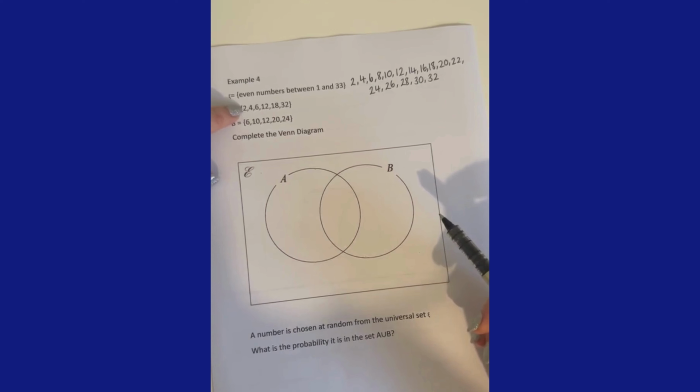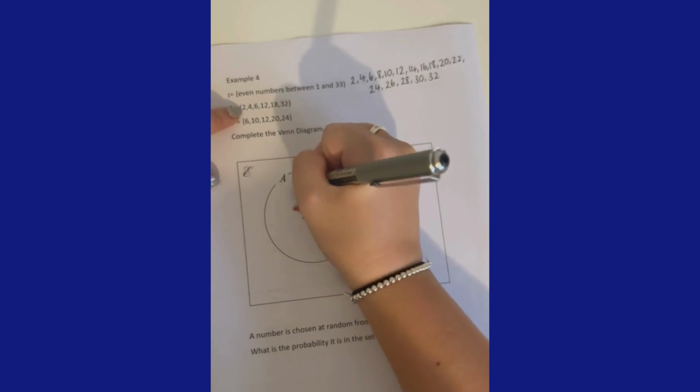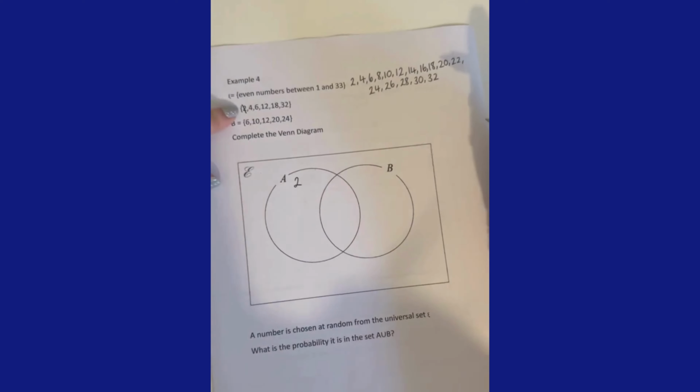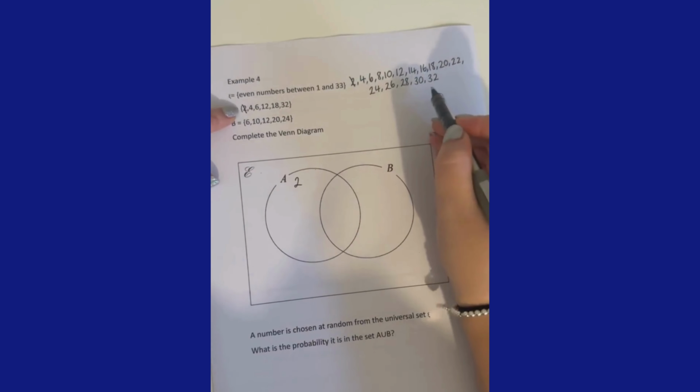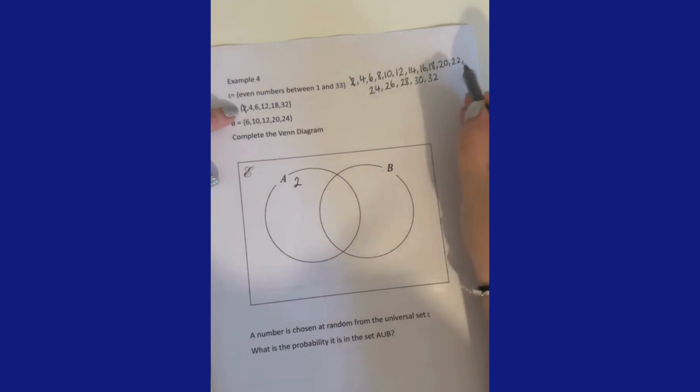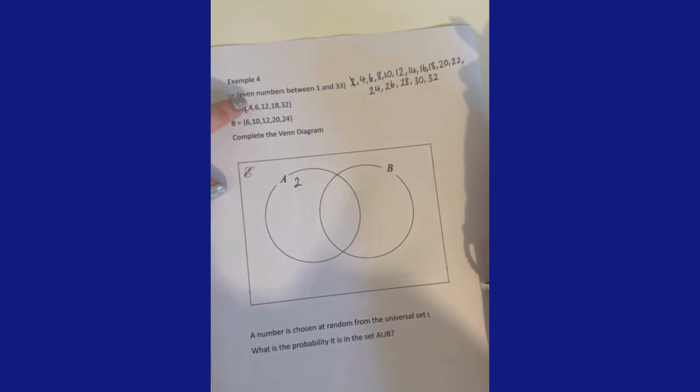So what I'm going to do is go through set A first and foremost. So I'm going to look at the number 2. First thing I'm going to say is, is the number 2 also in set B? It's not, so I just write that in circle A, and I'm going to cross it off as I go along. That's just going to make sure that I don't get confused. Now what I'm also going to do is cross it off here, because these are all of the numbers I need to put in my Venn diagram. When I cross them off, I know which ones I've got left. Then I'm going to go along.